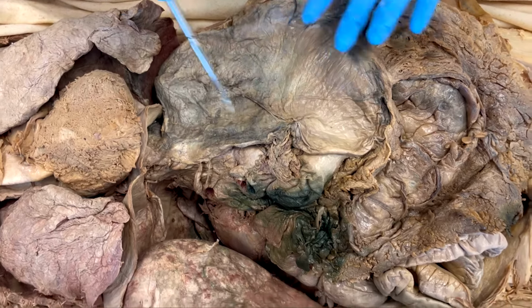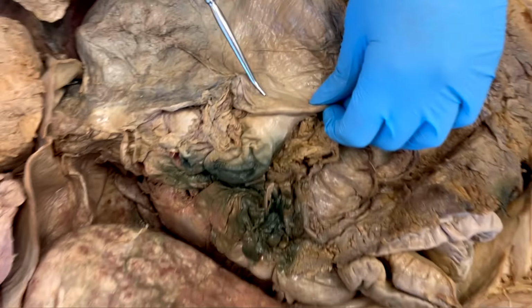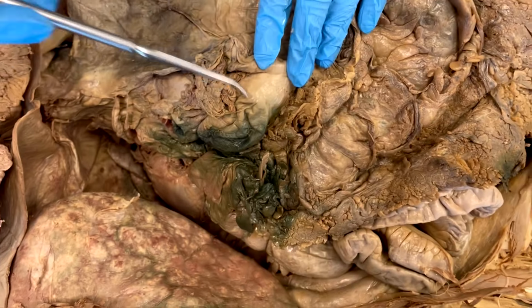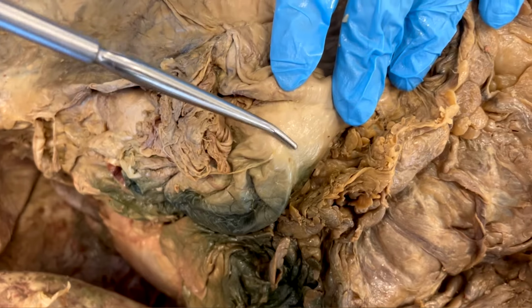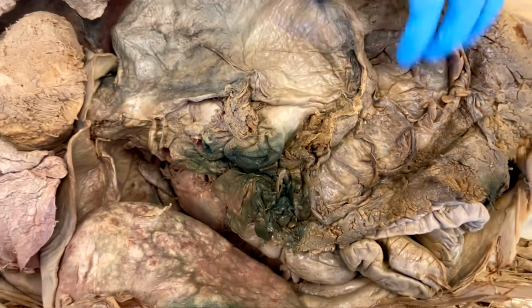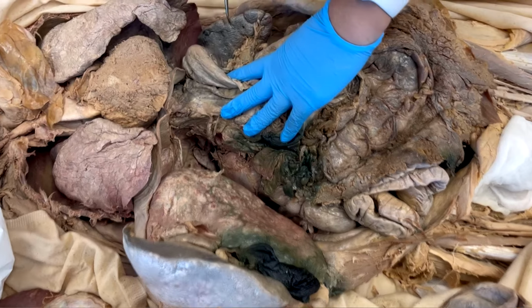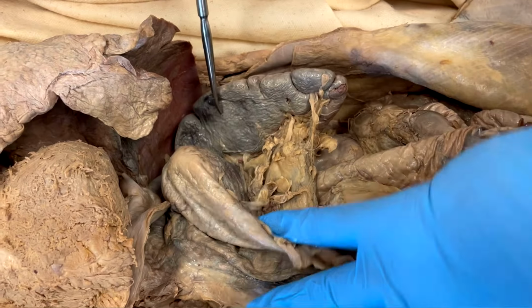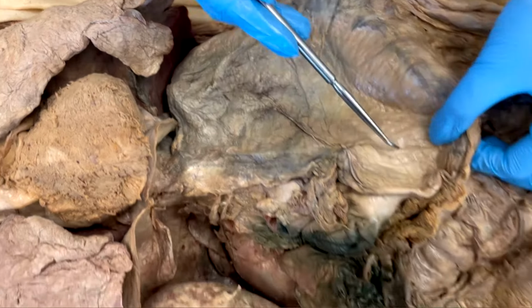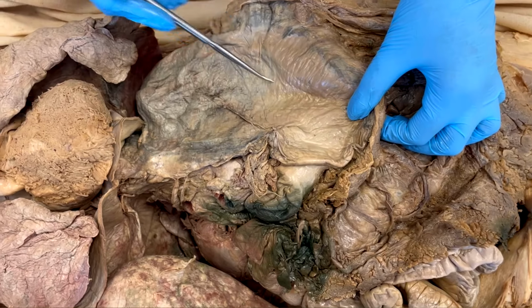Pyloric region. The pyloric region of the stomach is right here. The pyloric sphincter. The pyloric sphincter is this hard muscle. The rugae. The rugae of the stomach is not going to be tested on this exam. Instead, we're going to have the spleen, which is right here. And the rugae is the lining inside of the stomach.